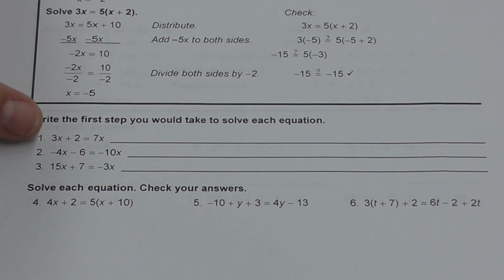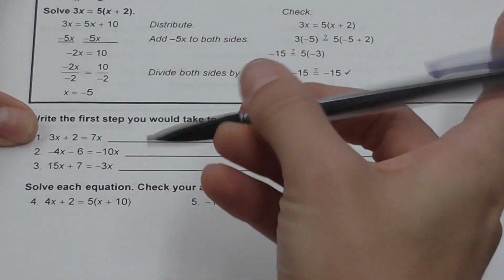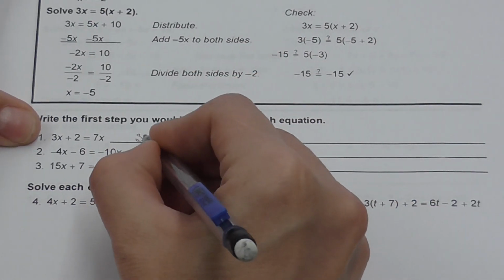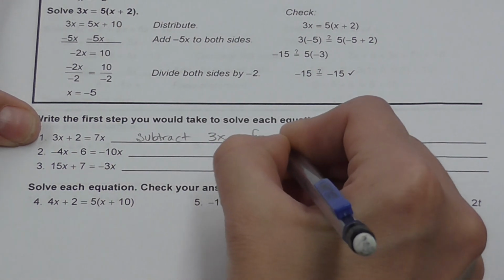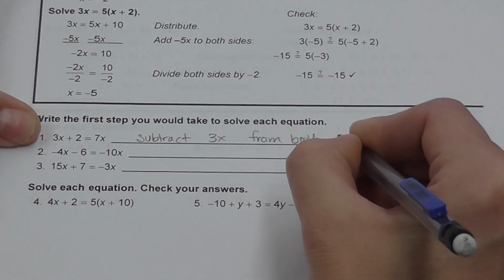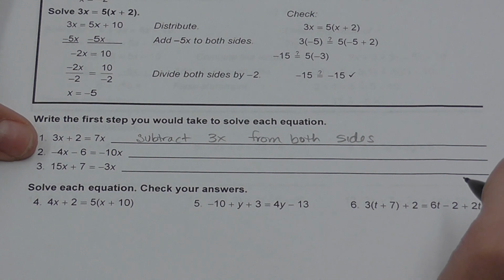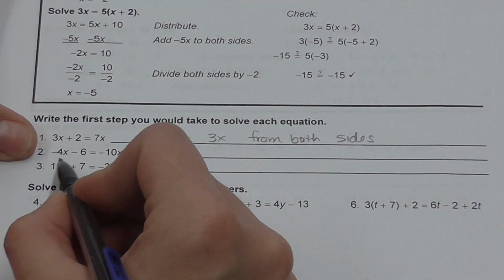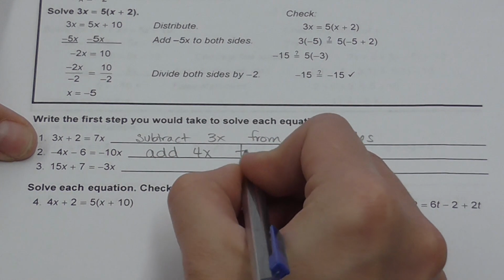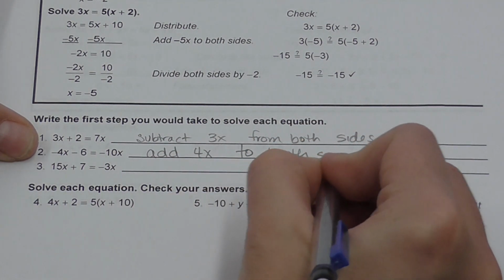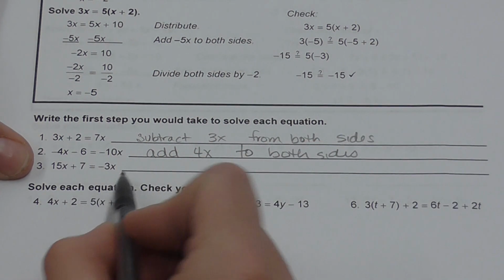So here, what is the first step you would take to solve each equation? So truly what we're looking for here is I'm going to subtract 3x from both sides. It's not asking you to solve it. It's just asking you to figure out what you would do. So for this one, what would you do? Well, I would add 4x to both sides. And here, I would subtract 15x.